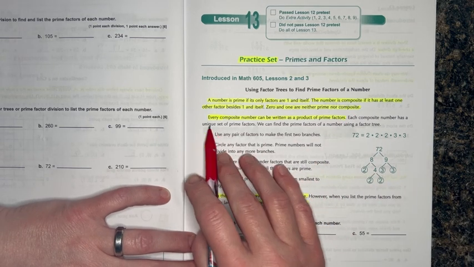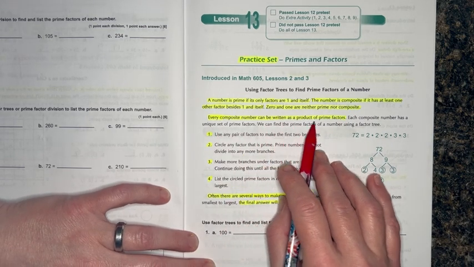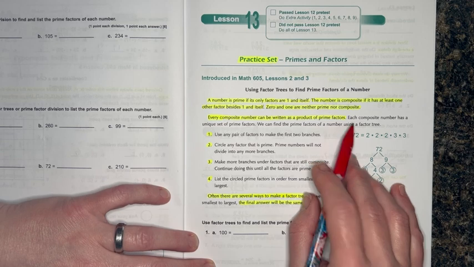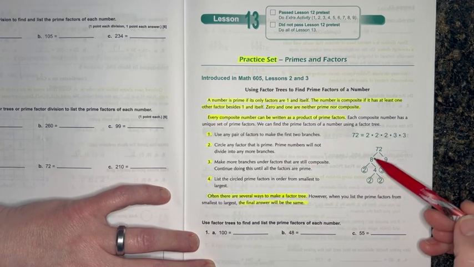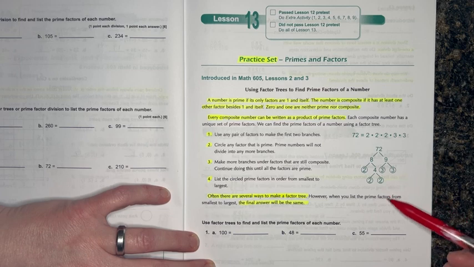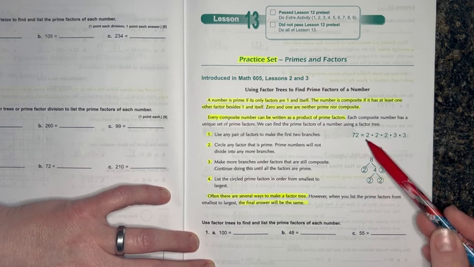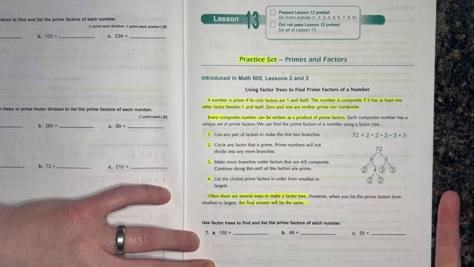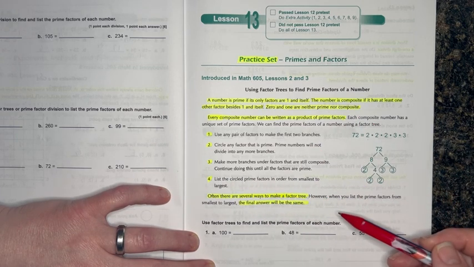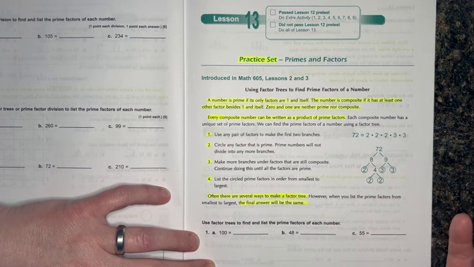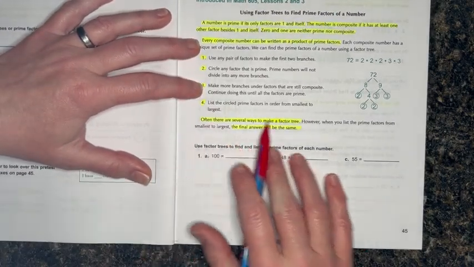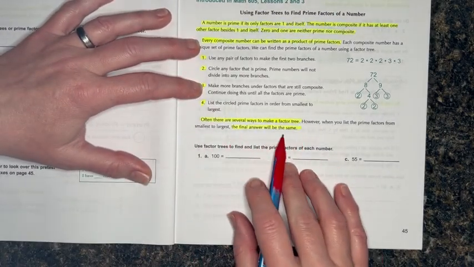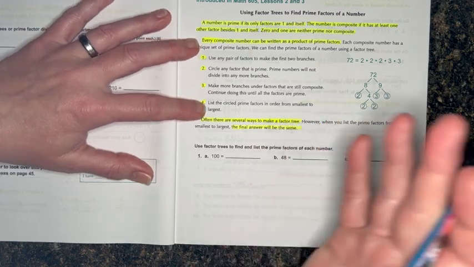Okay? Every composite number can be written as a product of its prime factors. And they do that here with this 72, okay? They break 72 into all of its parts, and then the prime numbers that are left are its prime factors. All right, so we're making branches, we're making a tree, right? Often there are several ways to make a factor tree. Okay, the final answer, though, no matter which way you do it, will be the same.